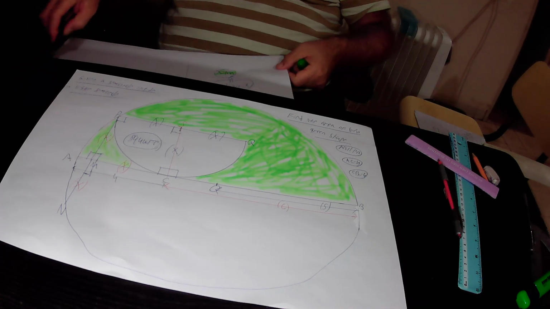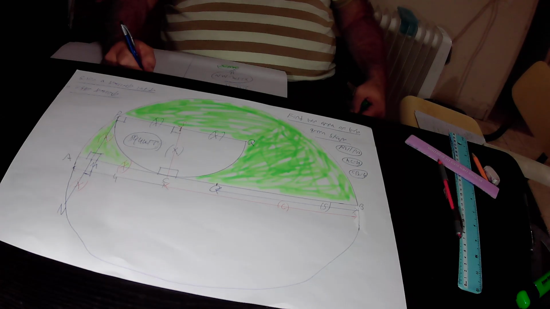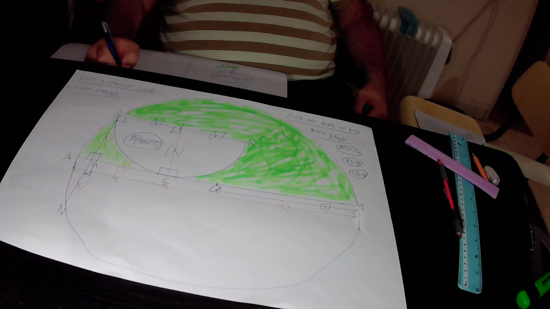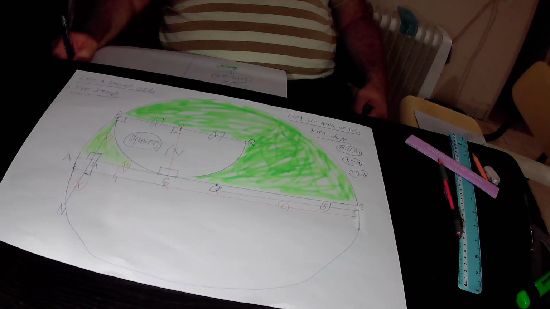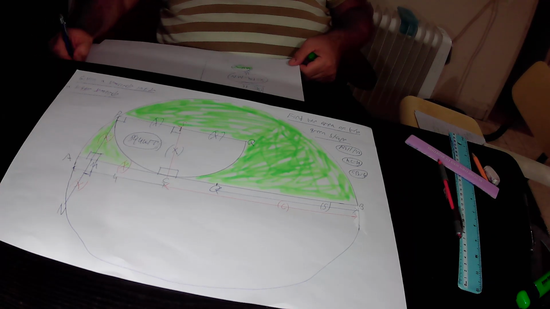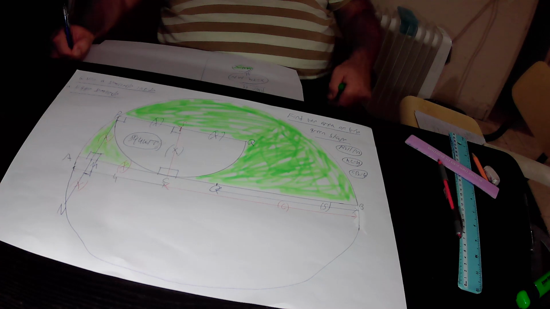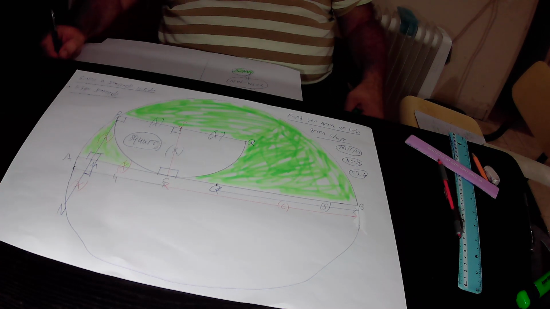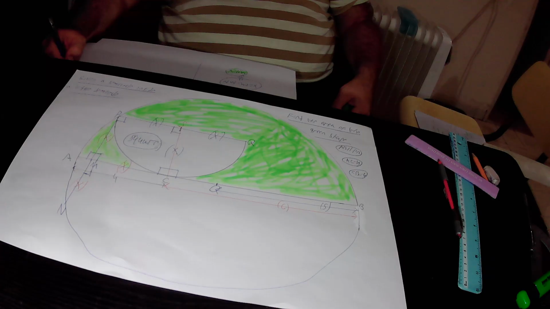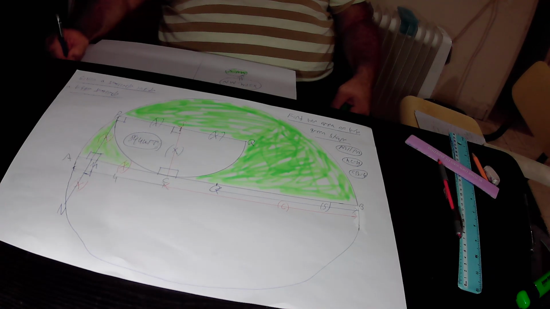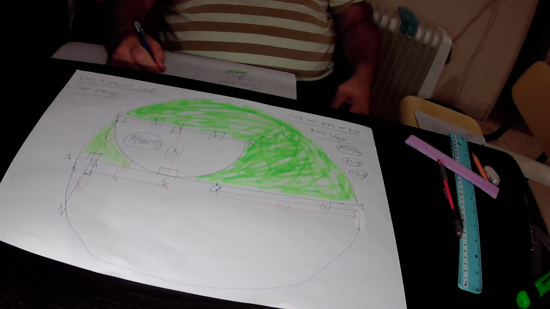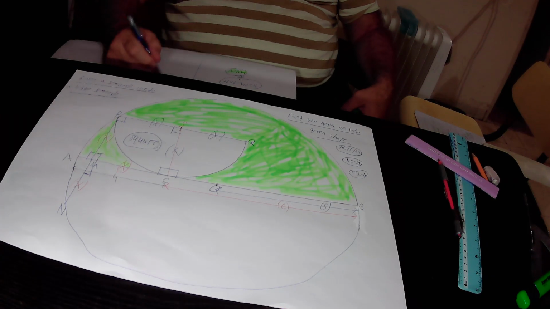So write it down. Now in the original drawing, we have chord AB, the diameter of the big circle, intersecting with chord PN at point M. This is the intersection point.